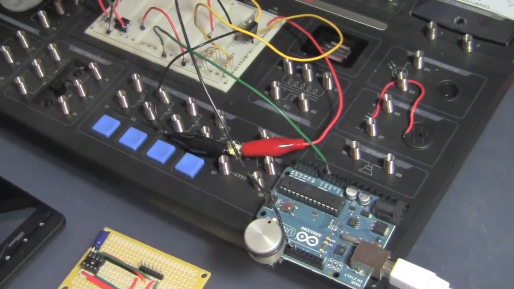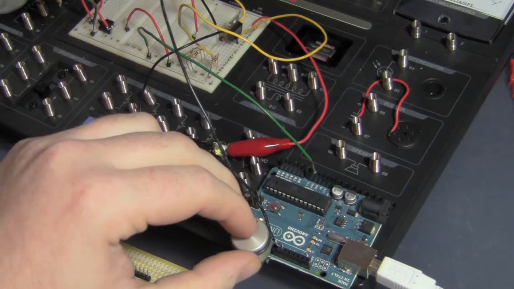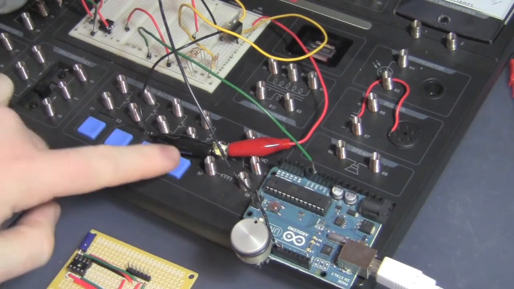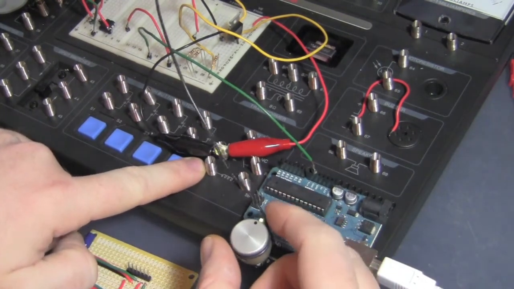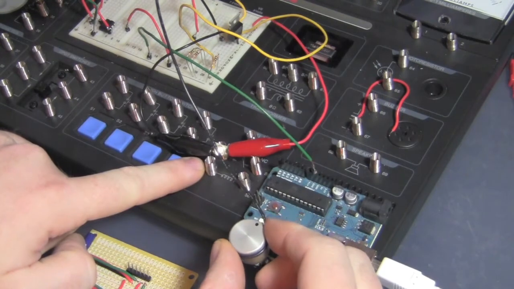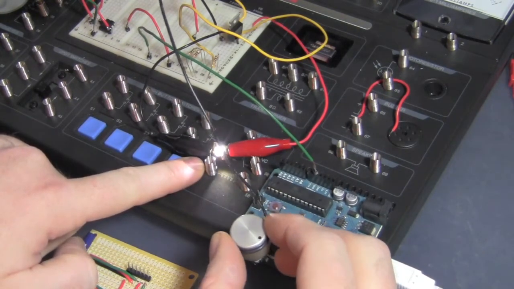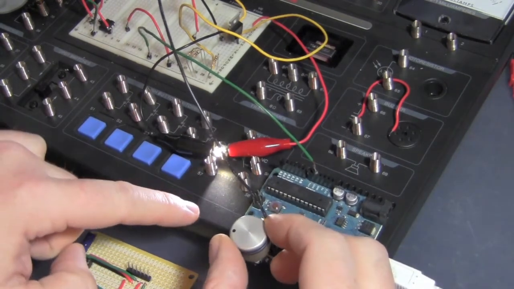Okay, so what we're looking at now is my project board and the Arduino controller with a rotary encoder hooked up to it. I'm going to supply some power to the board. Here we have the LED, and my controller is set to 0. Now as I move the controller clockwise, the values are increased. That's controlled by the software on the board.